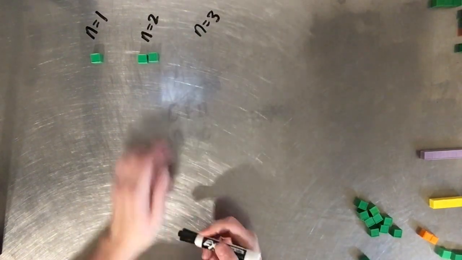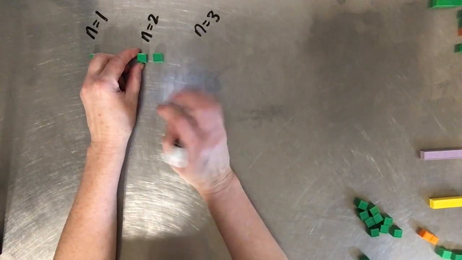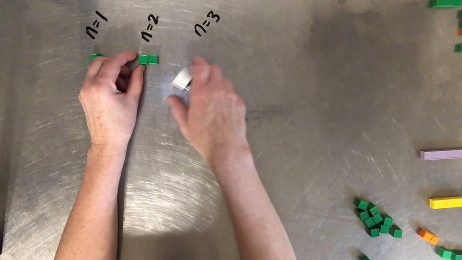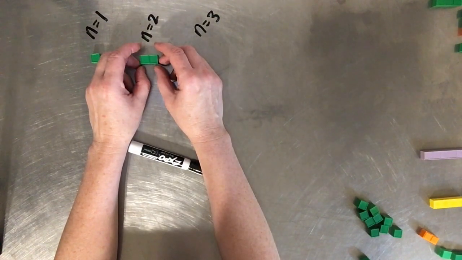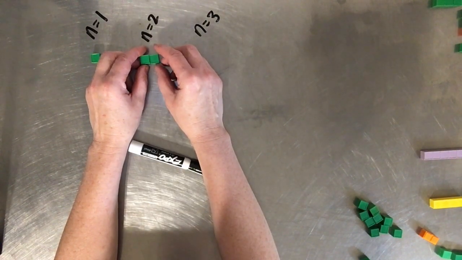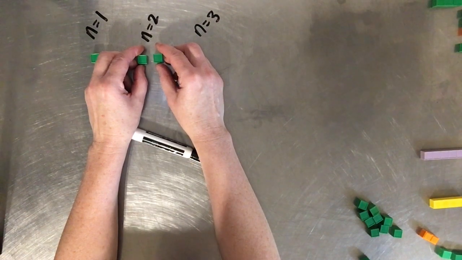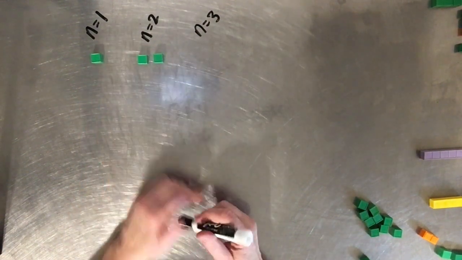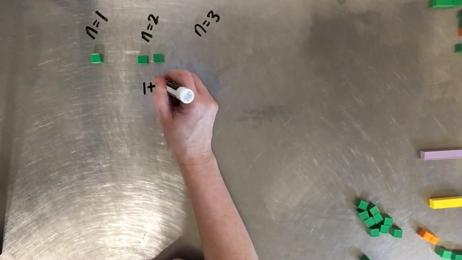So for n equals 2, we have 1 possible space. We can either use it or not use it. So if we're looking for the total amount of sums that we're able to make for the number 2, in this particular case, there is really just 1 sum, and that's 1 plus 1.